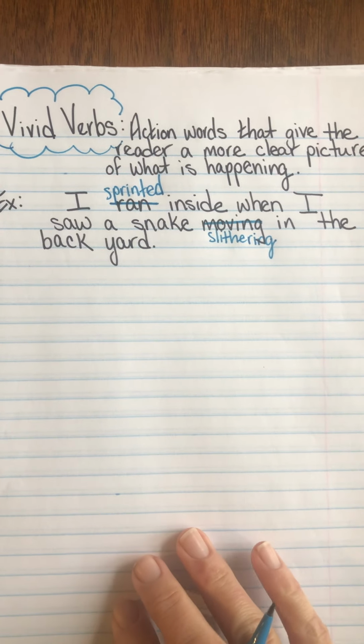So we're going to try out our vivid verbs in our journal entry today. And again, our focus is to think about something that we're thankful for. It could be anything. It could be you're thankful that the sky is blue today and it's not rainy and gloomy. You could be thankful that you got to sleep in a little bit later.